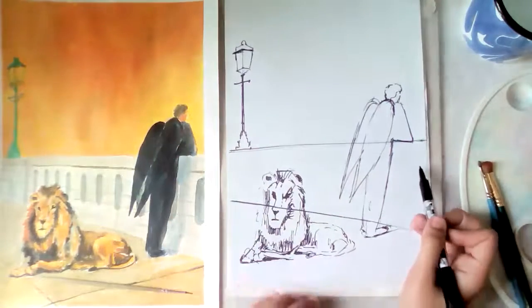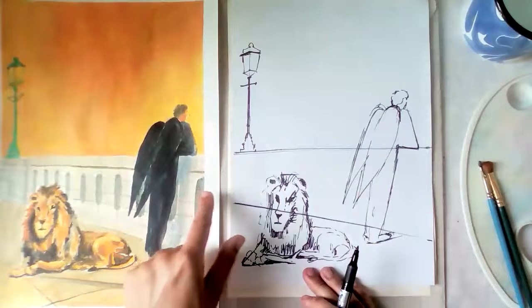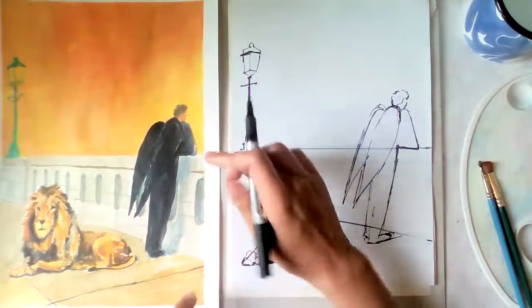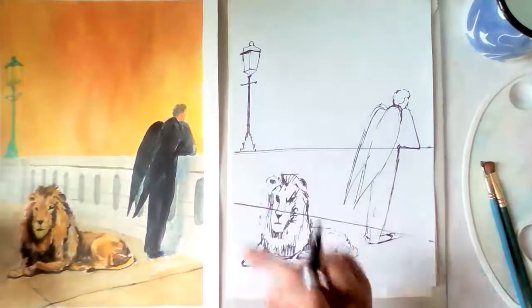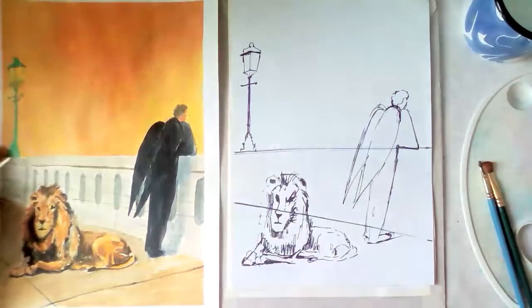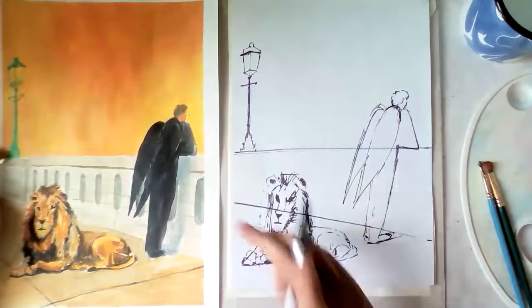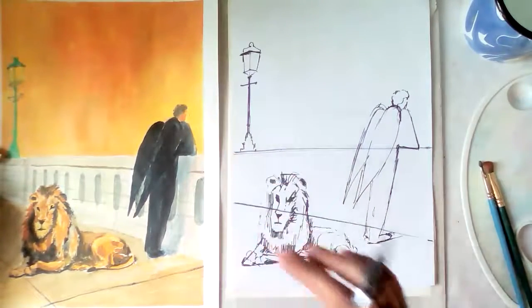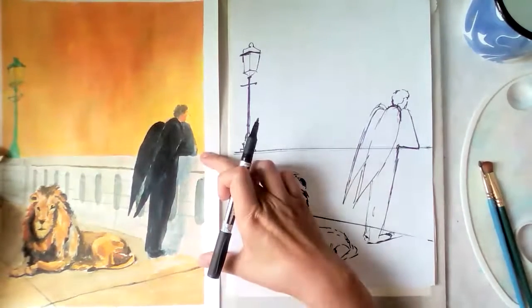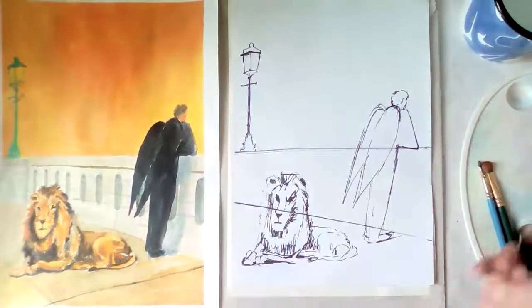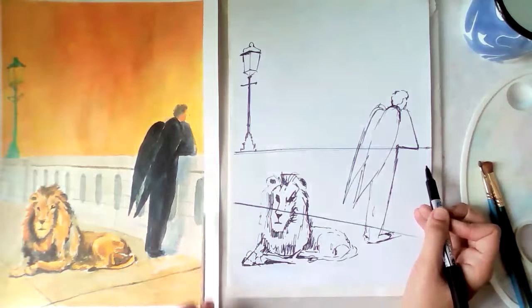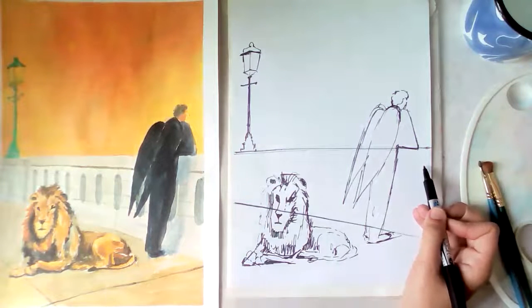The easiest way is always to check the size at the start, because here we have a bigger part and here a smaller one. And of course, we know that in life these parts are the same size, but it's exactly the perspective that makes this look smaller.